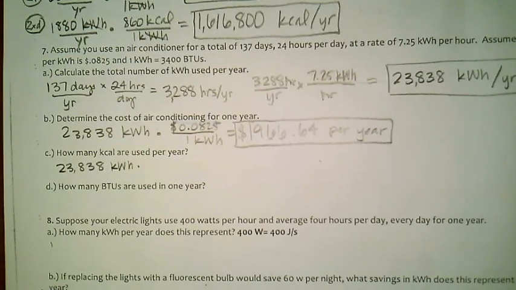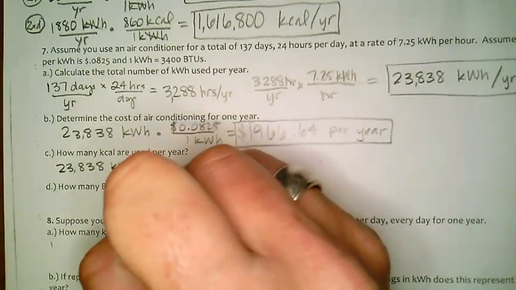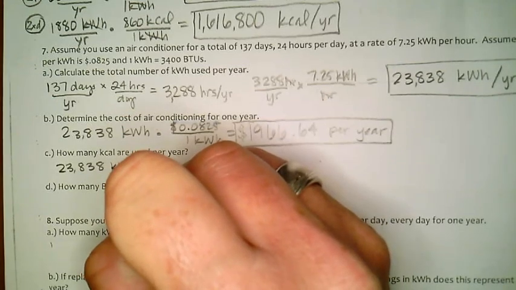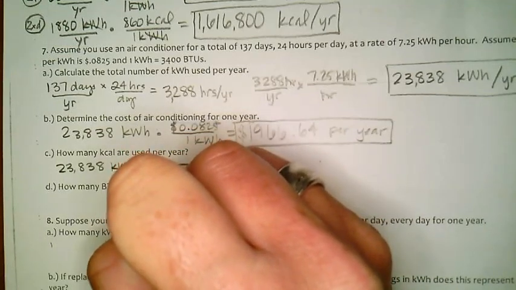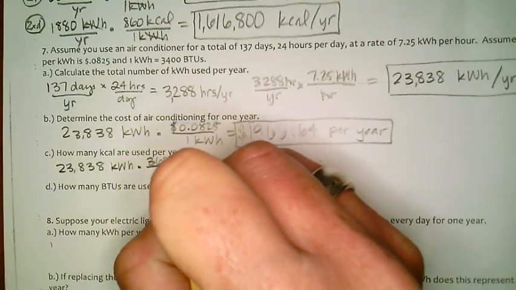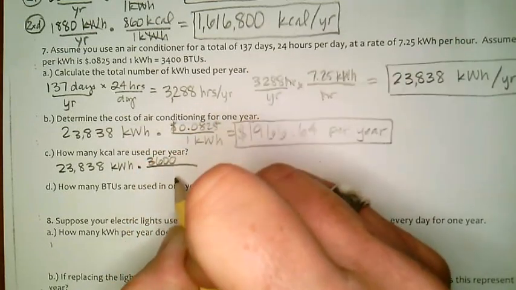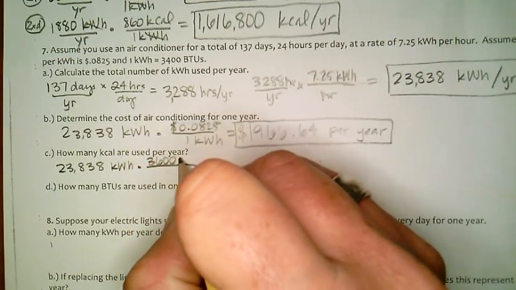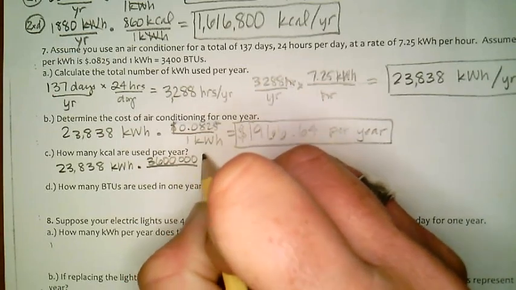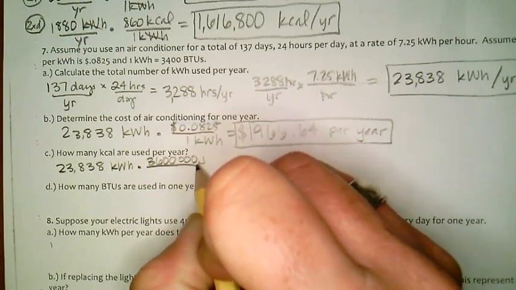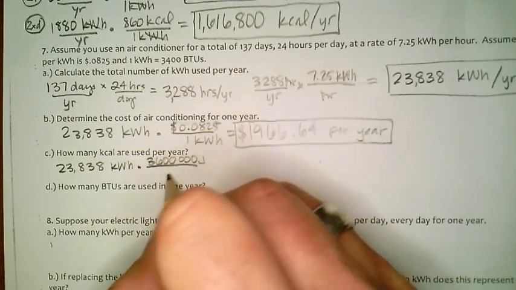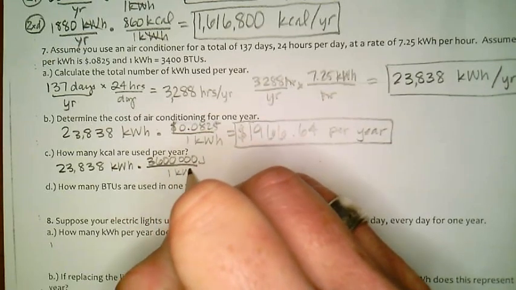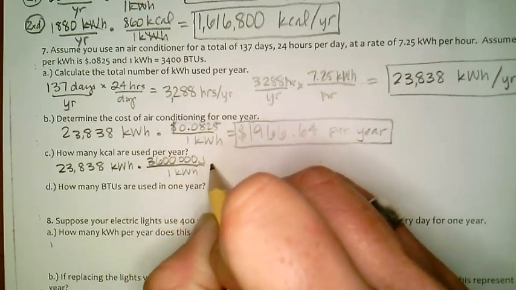Oh, no, we can go into this a little bit better than that. So we can do our kilojoules, right? Or even joules. So I will show you. We've got 3,600,000 joules, which is the same as 3,600 kilojoules. And that's 1 kilowatt hour. So I can go ahead and go to joules right there.